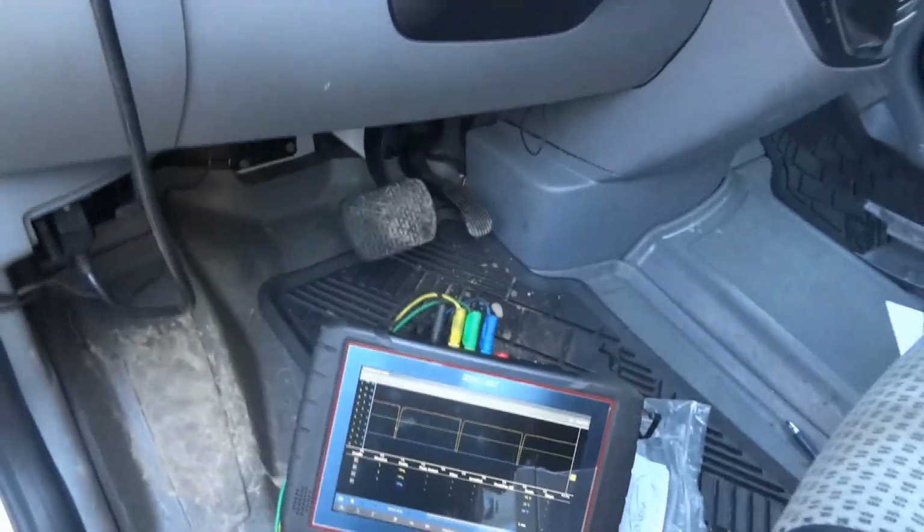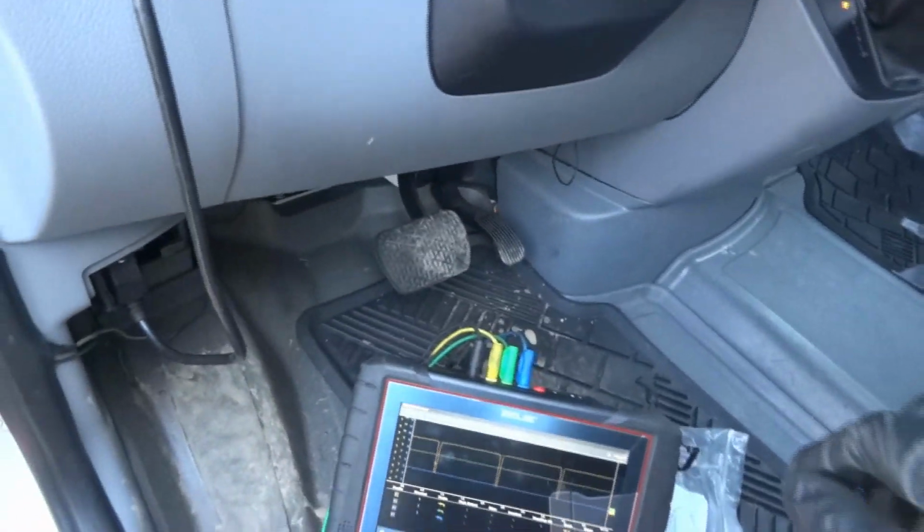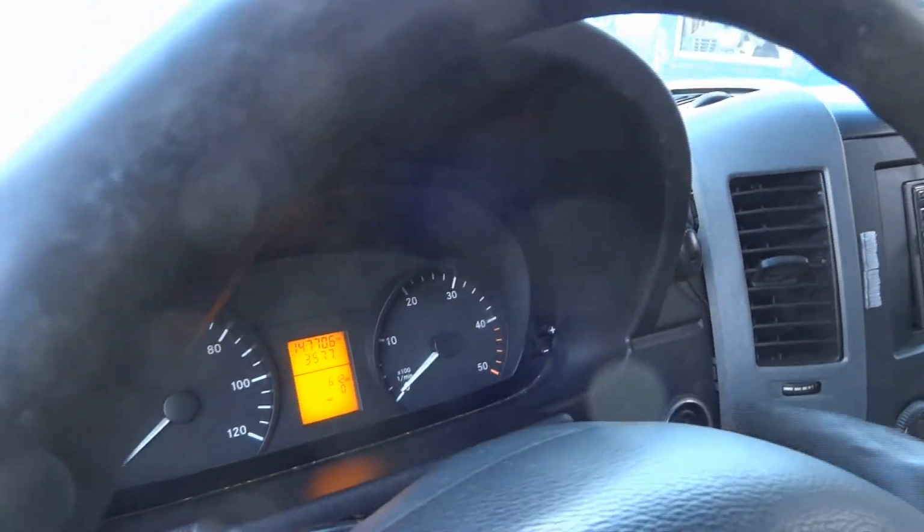Alright guys, so this is fixed. So now let's turn off the engine and wrap up this video. So I'm gonna leave this right over here. This van is fixed. As you guys saw, this vehicle now runs.